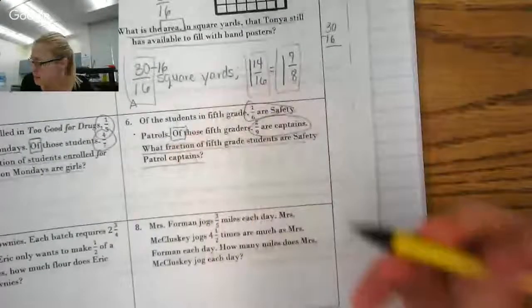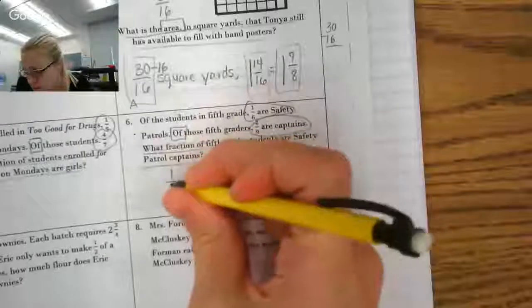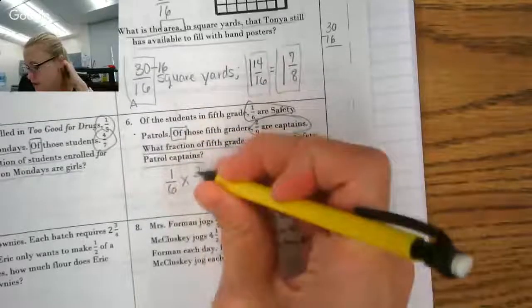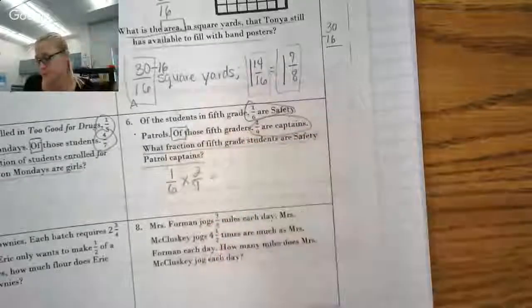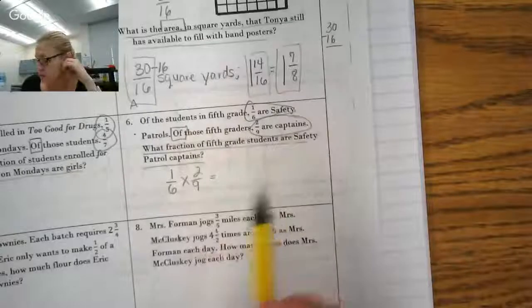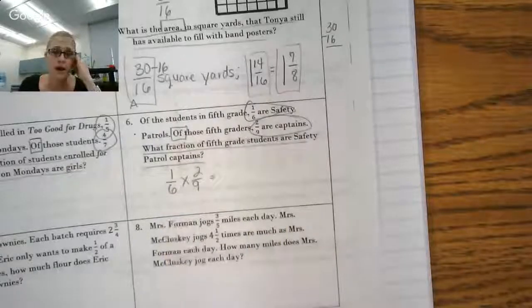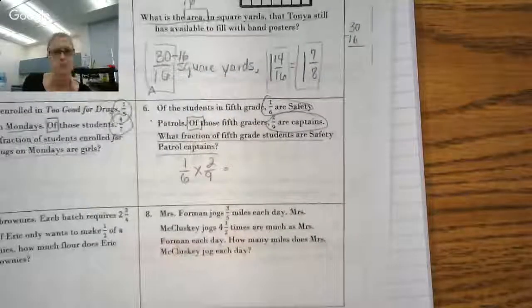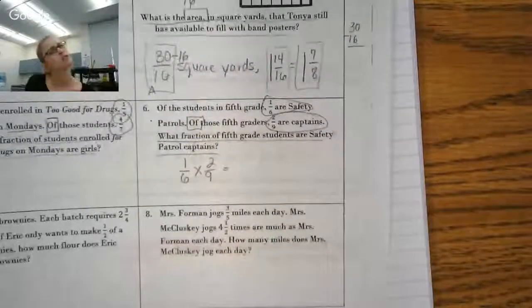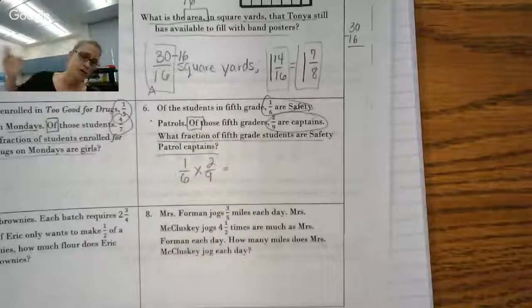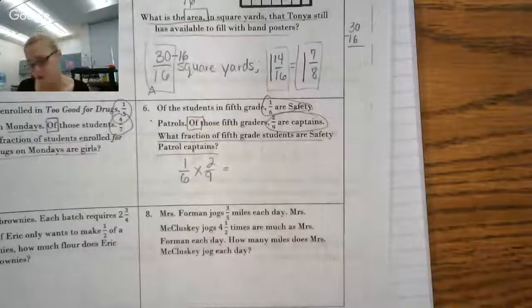Right, of is telling me that I need to find 1/6, and then of those, 2/9 of those are going to be safety patrol captains. So just multiply that across. Again, when you get to your final answer, I'm not going to multiply this with you, but when you get to your final answer, think, can I turn it into an equivalent fraction? Can they both be divided by the same number or multiplied? We don't usually do multiplying, but we're flexible with our numbers, so we can definitely do both.